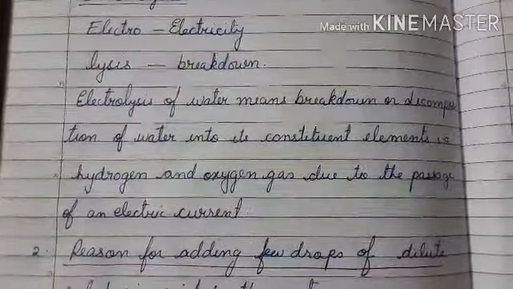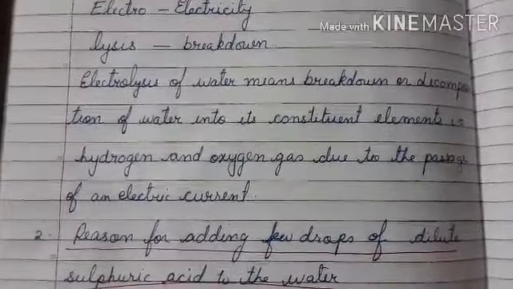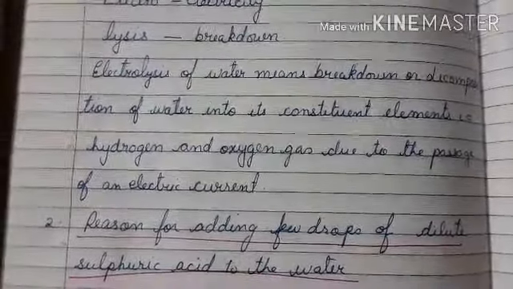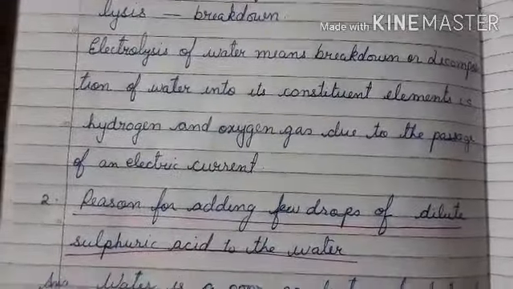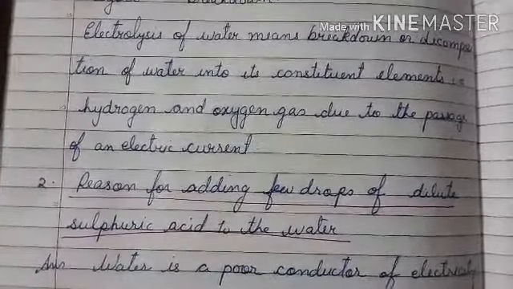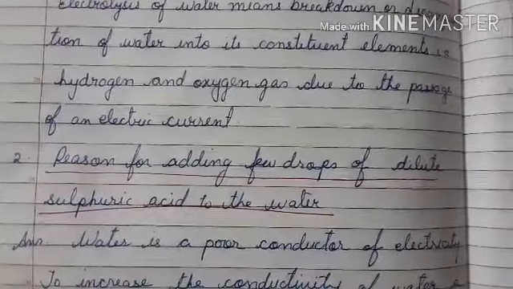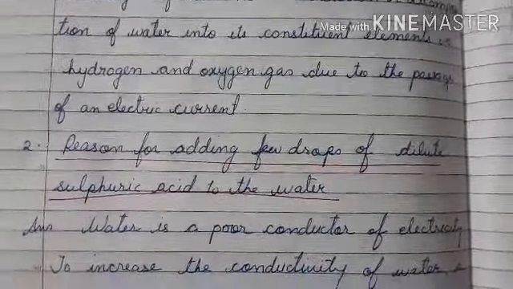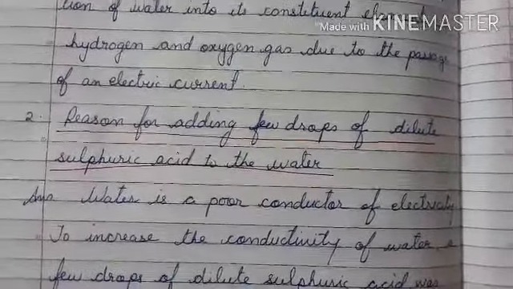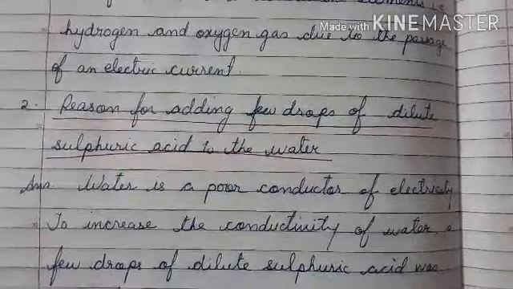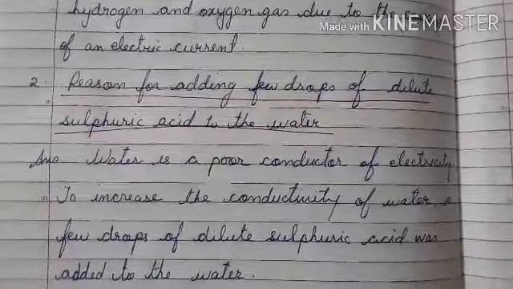Number 2, reason for adding a few drops of dilute sulfuric acid to the water. Now water is a poor conductor of electricity. To increase the conductivity of water, a few drops of dilute sulfuric acid are added to the water.